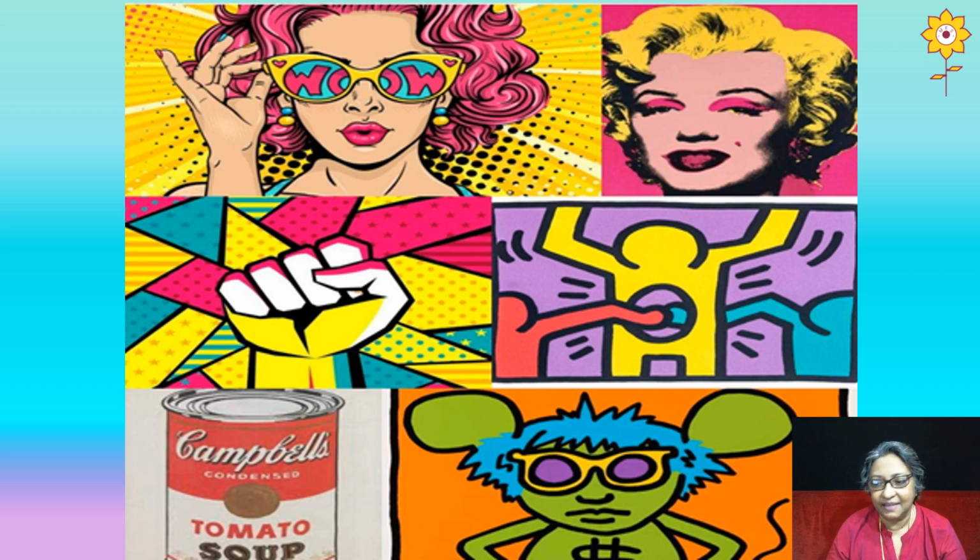Of course, you can give your interpretation to that. It was also like mass production, like the print making, large prints could be made and these images could be easily reproduced. So they were trying to remove that line between high art and low art, like this is fine art and this is very trashy art. So kind of removing those boundaries between the art.